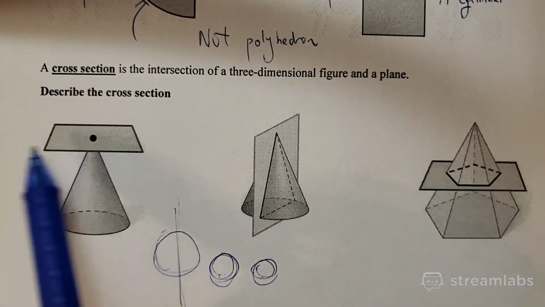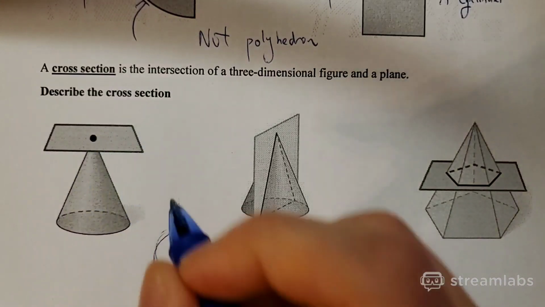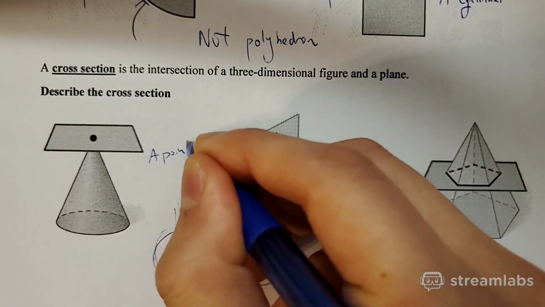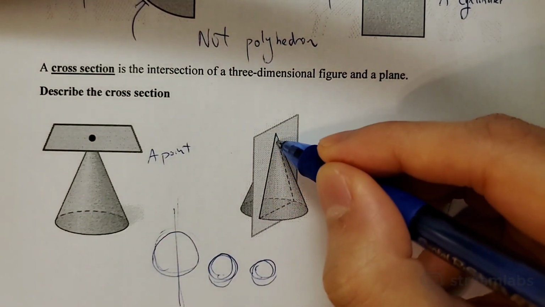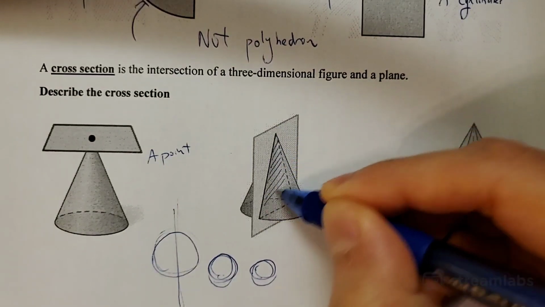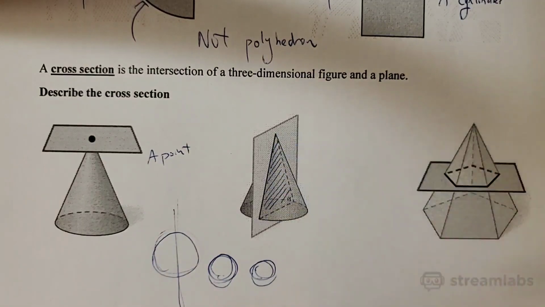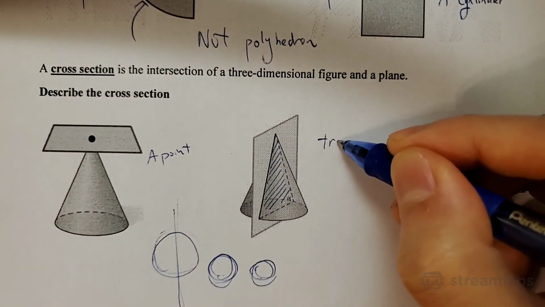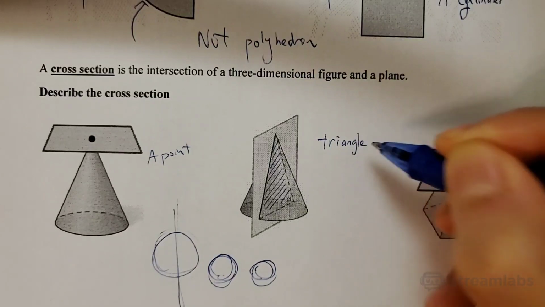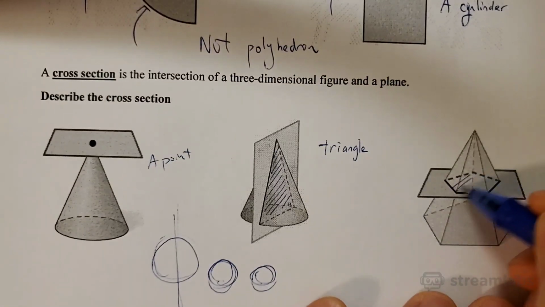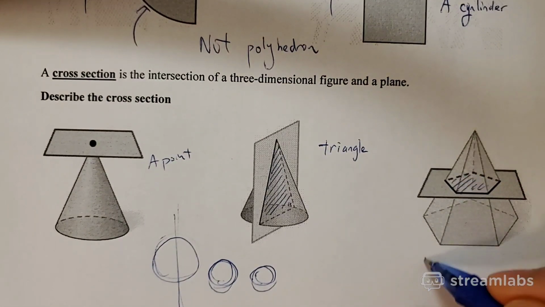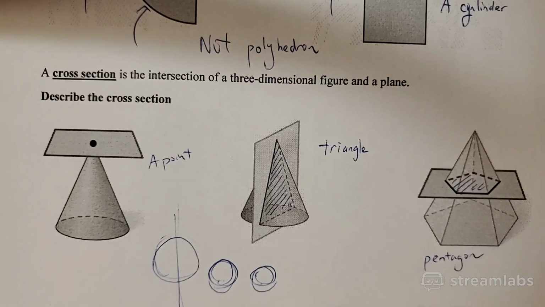So let's see. If you cut it like this, what would it be? You just cut it at a point, so obviously this will be a point. If you cut it from here, what does the cross section look like? Well, it kind of already drew for you for a cone. If you cut right in the middle, you see this? That's a triangle, right? What about this? 1, 2, 3. This cross section here will be a pentagon. Okay? All right. Any questions for these ones?